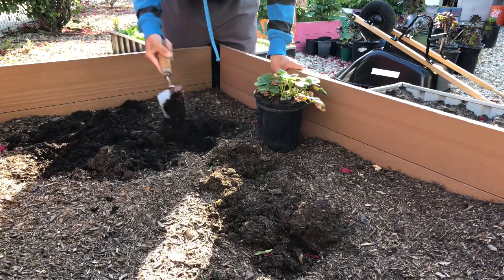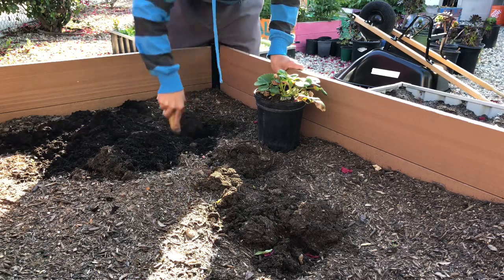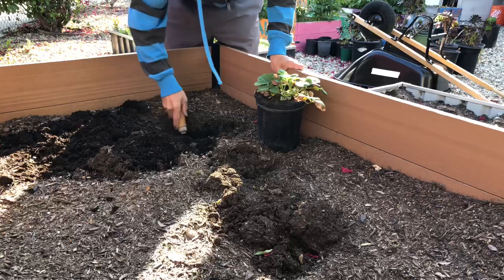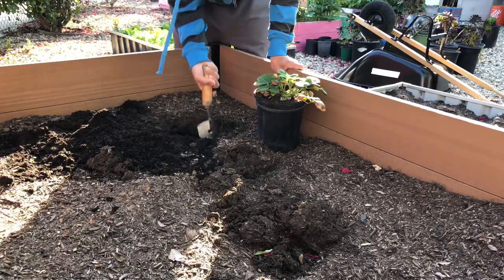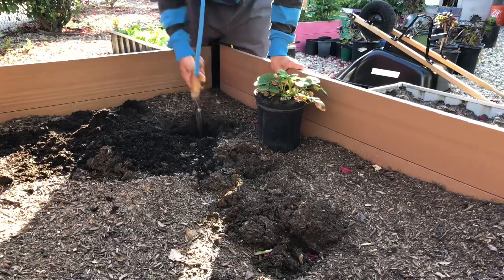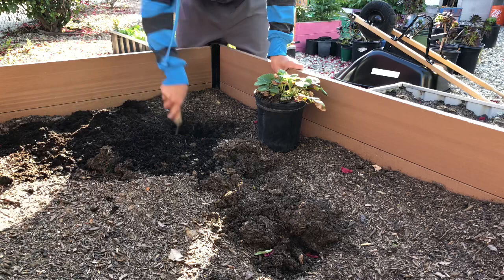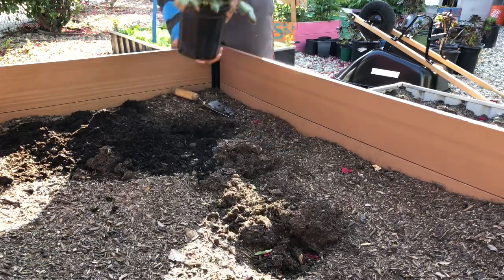See how rich and black the soil is? That's awesome. That's a really great sign. When you see how awesome the color is, that rich black color, that means it's full of organic matter, organic compost, nutrients, just really good stuff for the plant. Soil is alive. And all that life is what brings life forth with our plants.